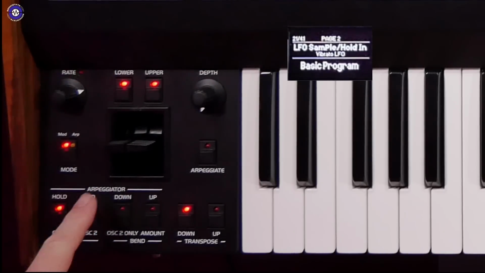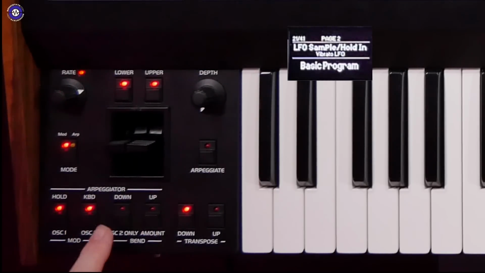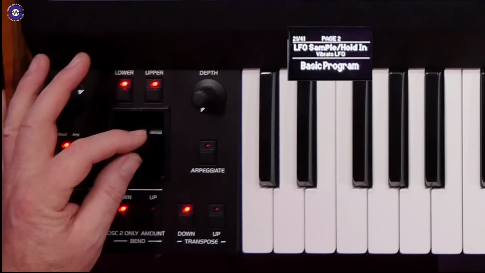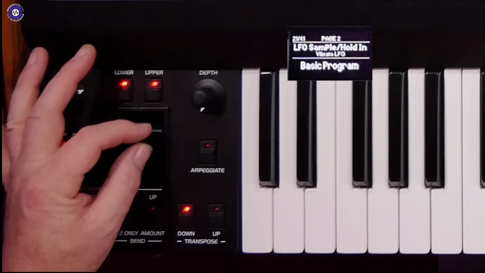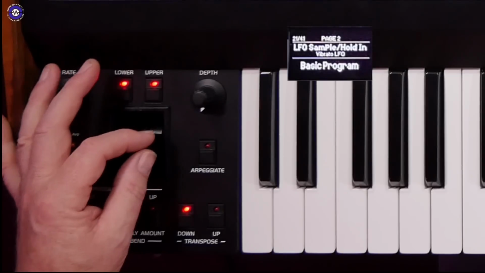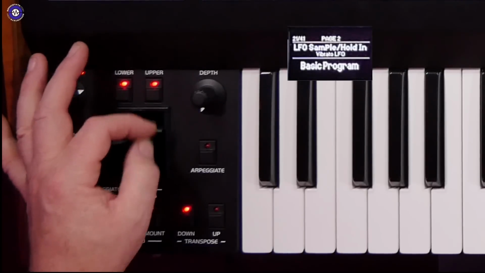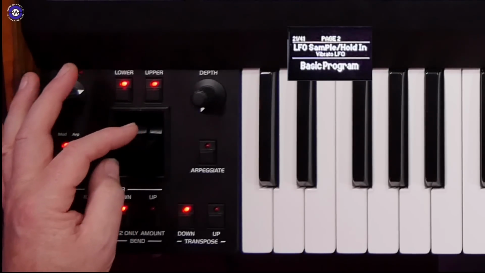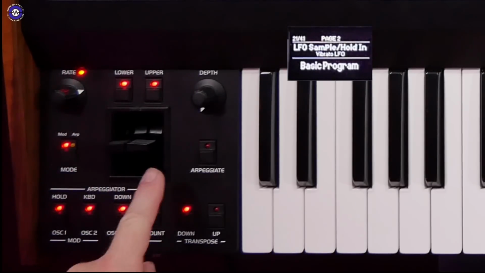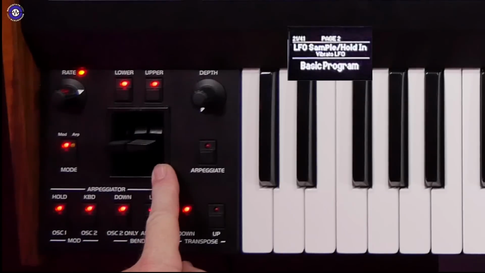We can also set this to be the bend to work. So for instance, if we want oscillator 2 only to work at bend, we can. That sounds like a third. Or if we hit the amount, there's a preset amount which is set, again, in page 2, which I've just got to find now.